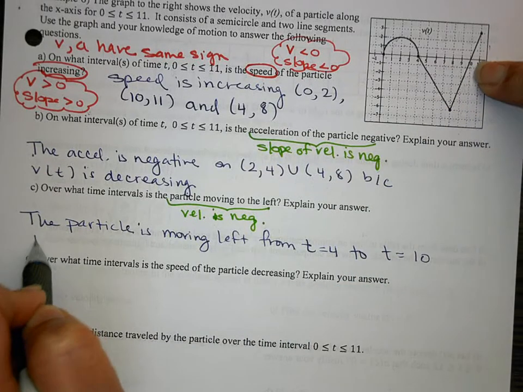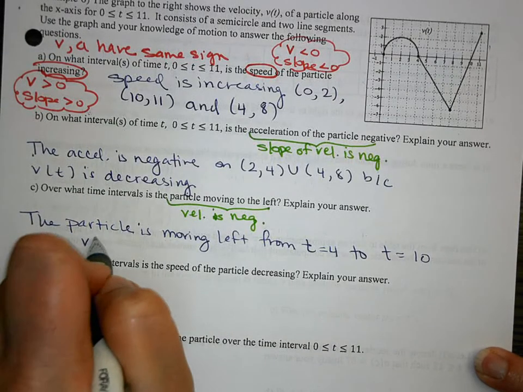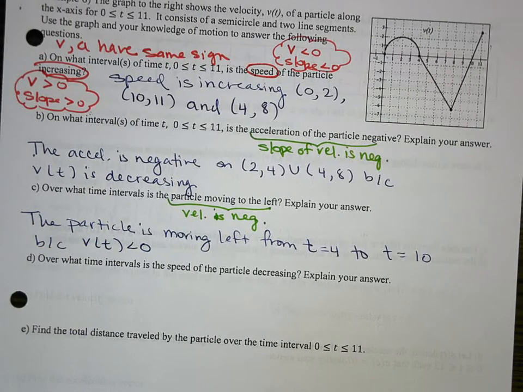And then that is because velocity is negative or less than 0, different ways to say that. And I'm just going to go because v of t is less than 0. So that says the same thing, right? Velocity is negative. Velocity is below the x-axis, different ways to say the same thing there. Okay.